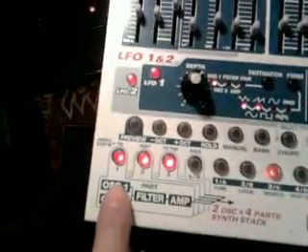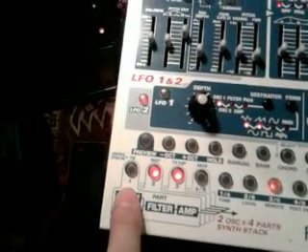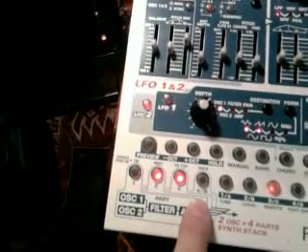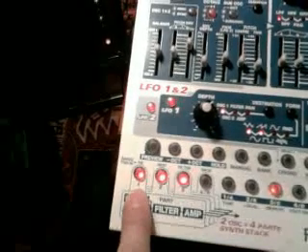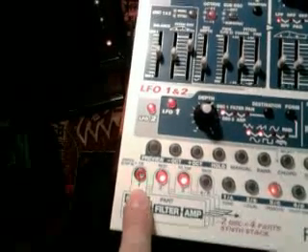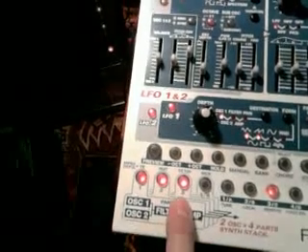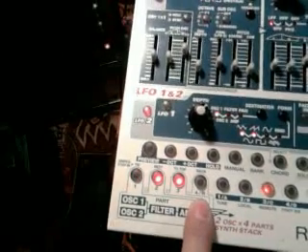Here we're going to work with these 4 parts. We have 3 parts for sounds and 1 part for rhythm. I've set part 1 to MIDI channel 1, part 2 to MIDI channel 2, part 3 to MIDI channel 3, and part 4, that's standard, MIDI channel 10.